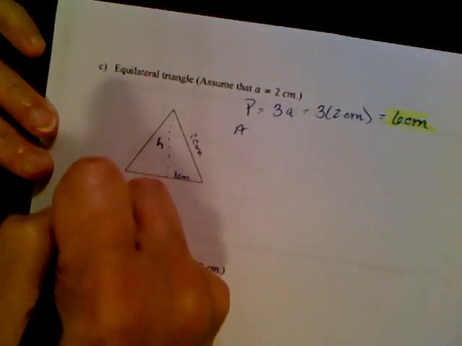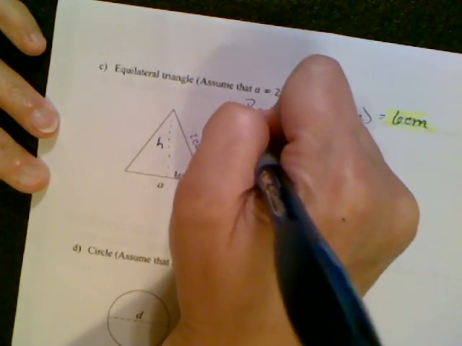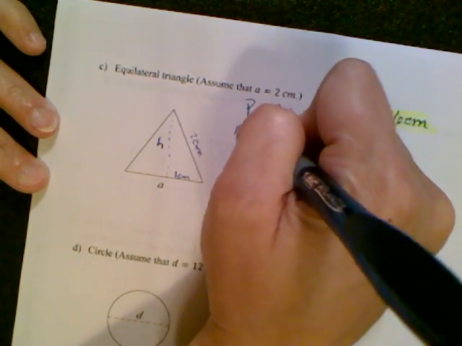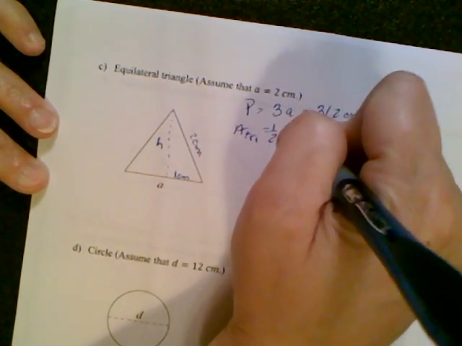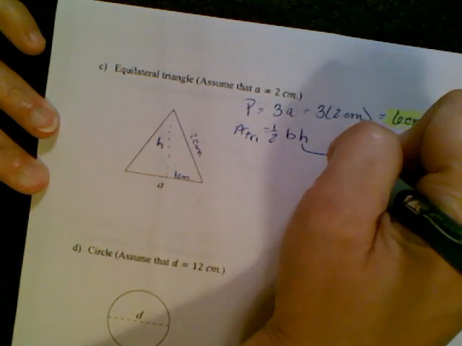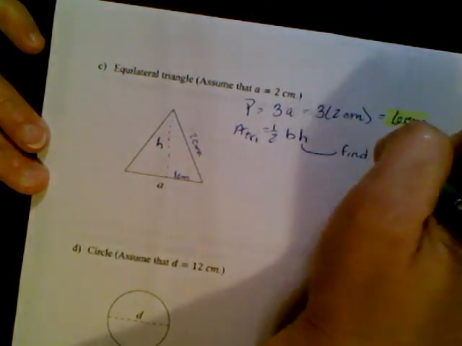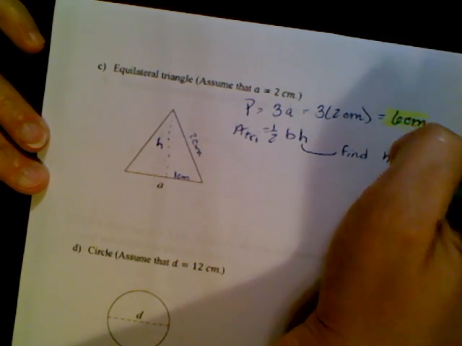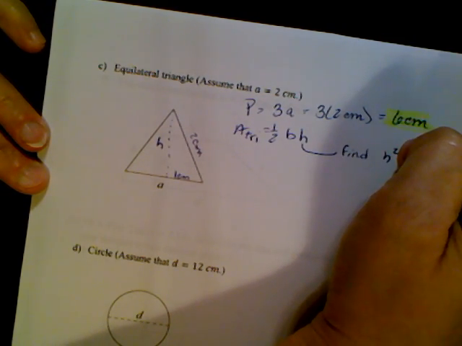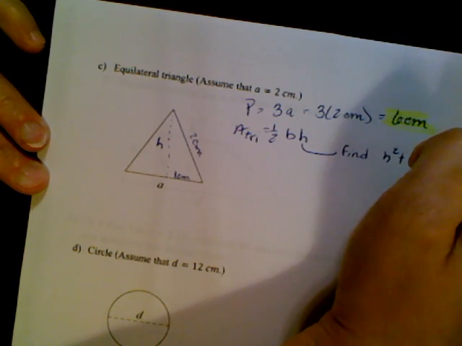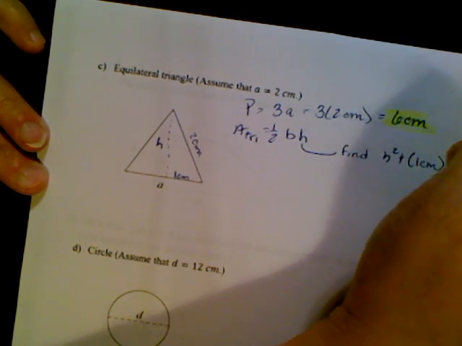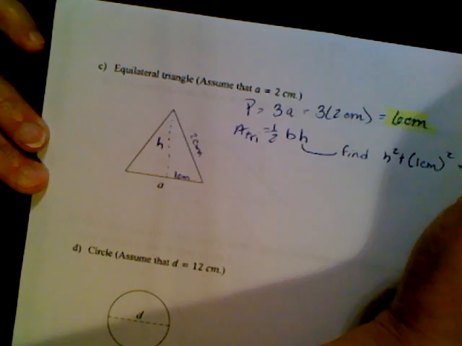For the area of a triangle, it's 1/2 the base times the height. I need to find the height. So the height you're going to find by using h squared plus the 1 centimeter squared has to equal the 2 centimeters squared.